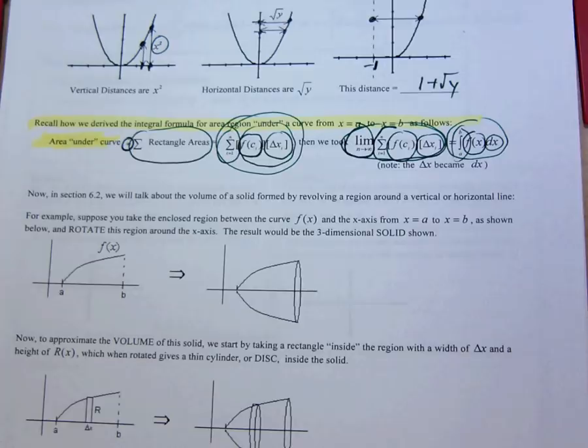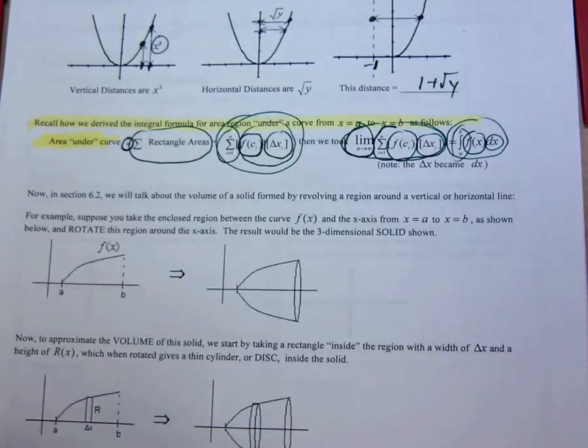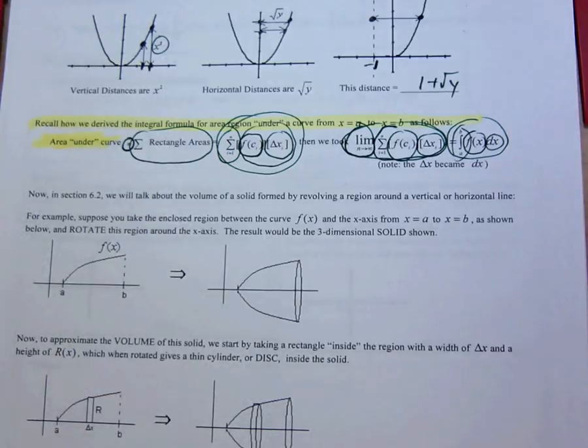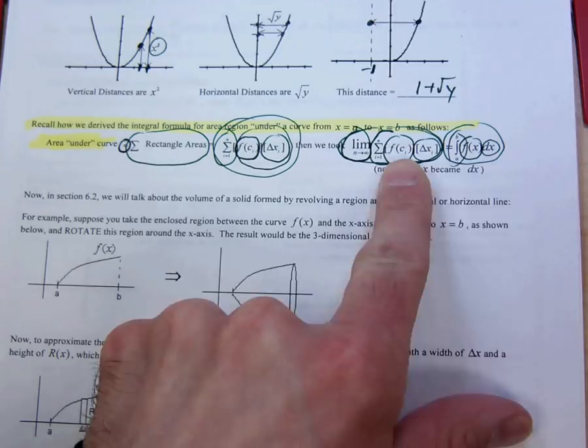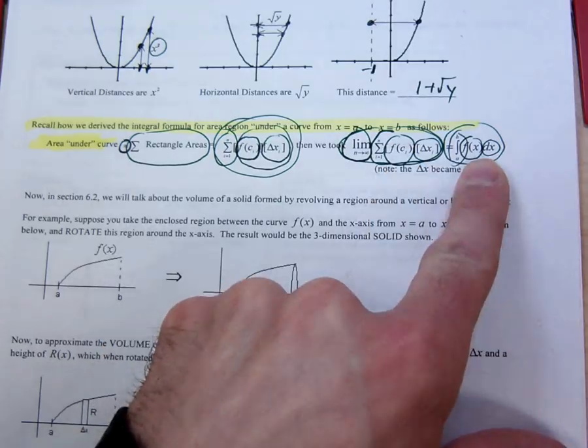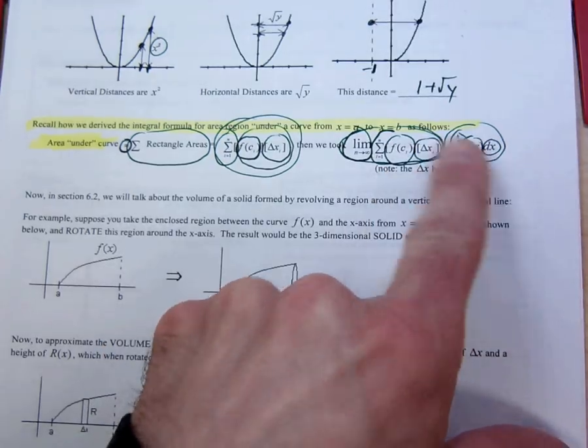Okay? And again, if you don't remember that, it's all in the book if you want to look it up. It takes you through step by step and goes through a little bit more of the detail. But that's basically the highlights of what happened. Right? How we went from a limit of a bunch of Riemann sums to a definite integral, and these were equal by definition. Okay? All right.